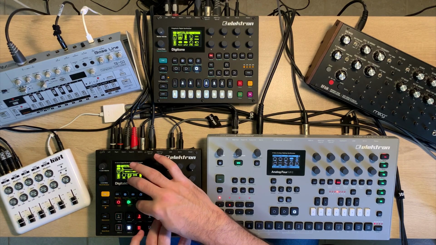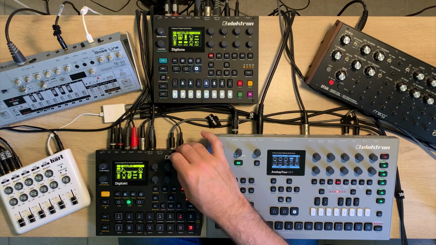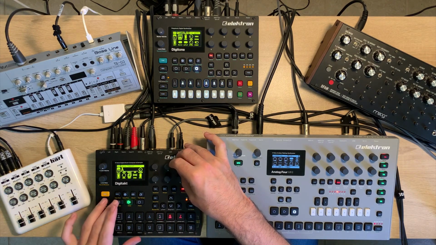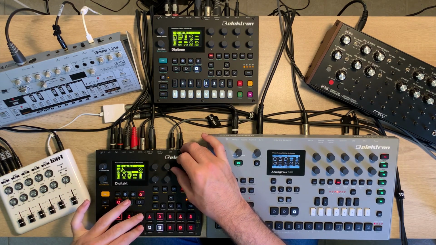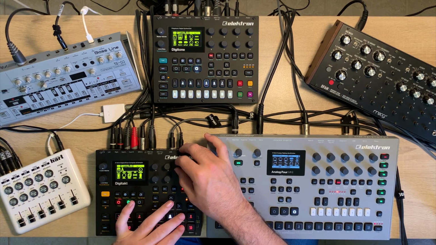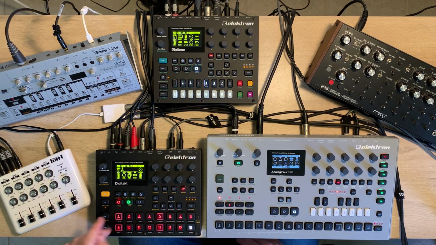Parameter locking here. There we go. Let's do that with decay time. Nice way to accent those second eighth notes. Yeah. Okay.